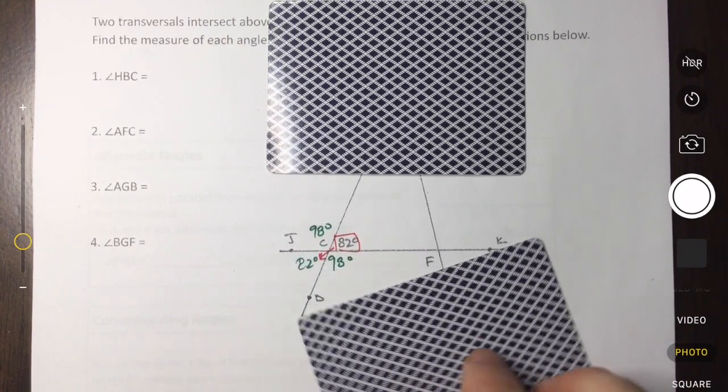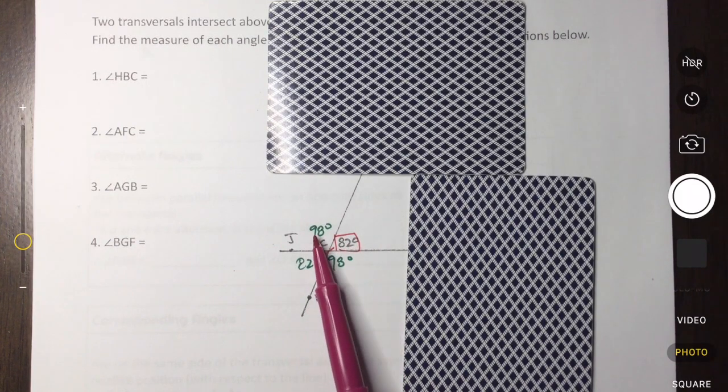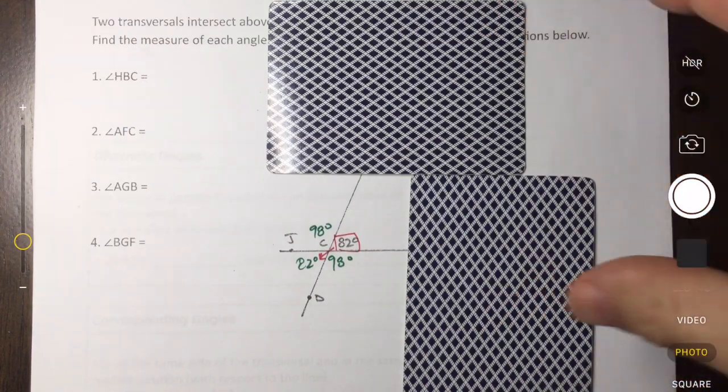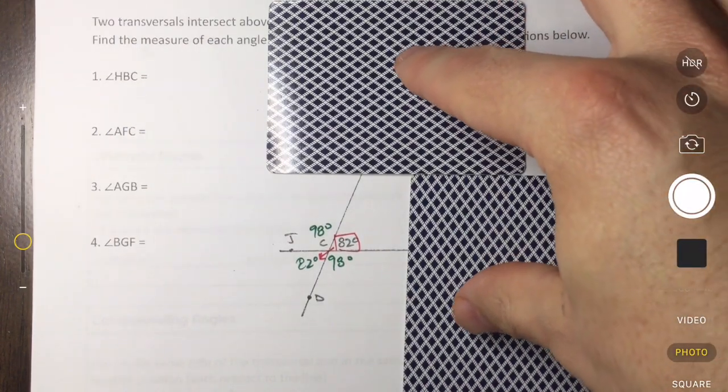When I uncover this again, I can figure out a couple of different ways. I can again use opposite angles now that I know that this is 98 to figure out that this is also 98. Or I can take the fact that if I start here and go all the way around, which is 360, and go 360 minus 82 minus 98 minus 82 more is going to leave me with my 98 degrees. So I've completed and I'm happy with that part of my shape, so I can remove my cards and kind of go from there.